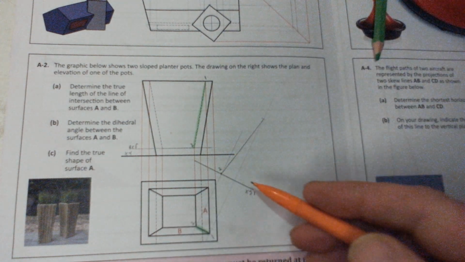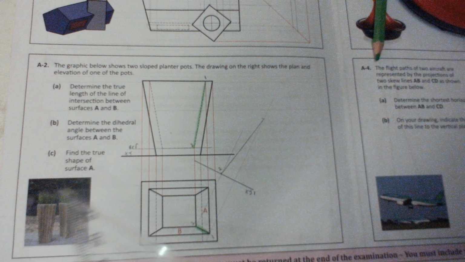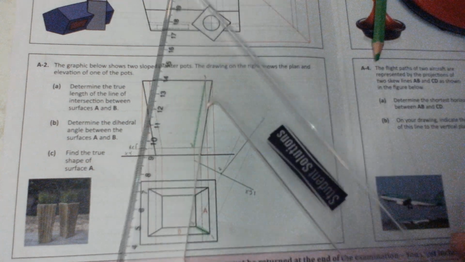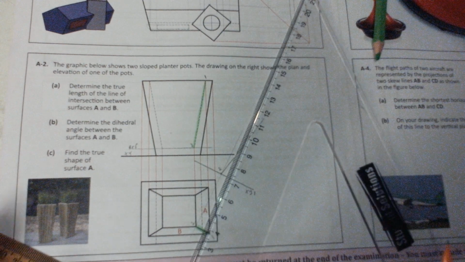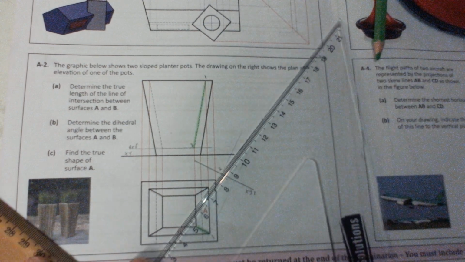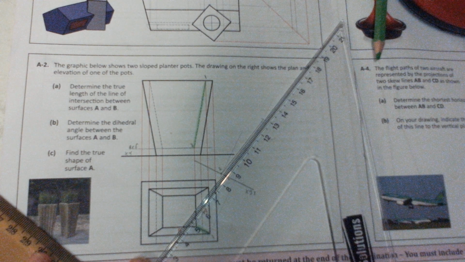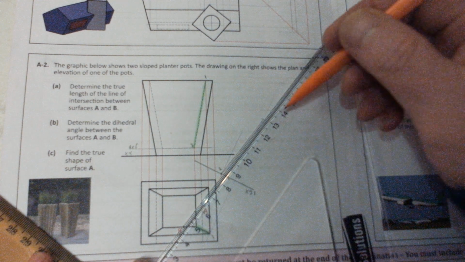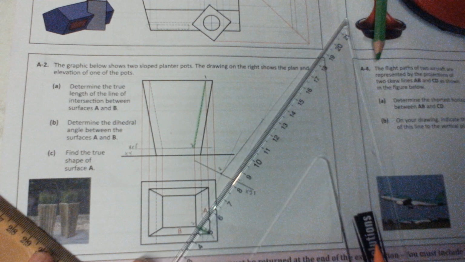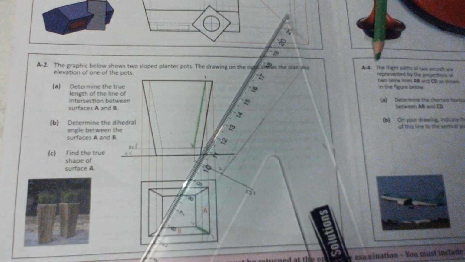And if I look along that, which I'm going to do, if I look along the line of intersection, I am going to see a point view of it. So that's my angle for projecting there.